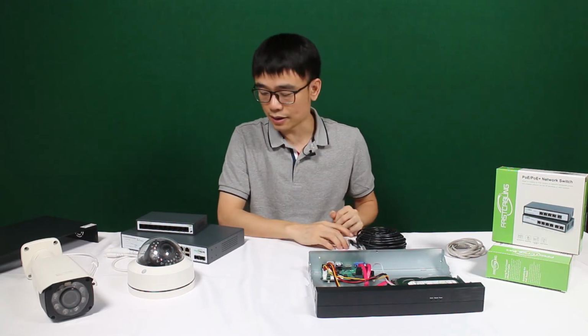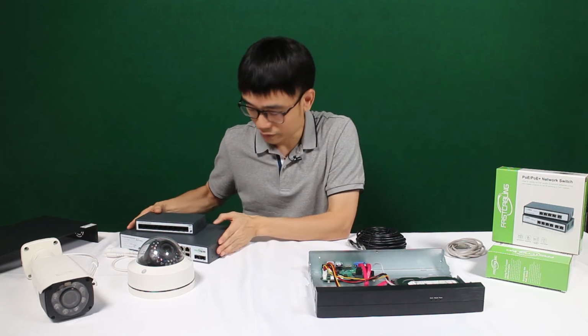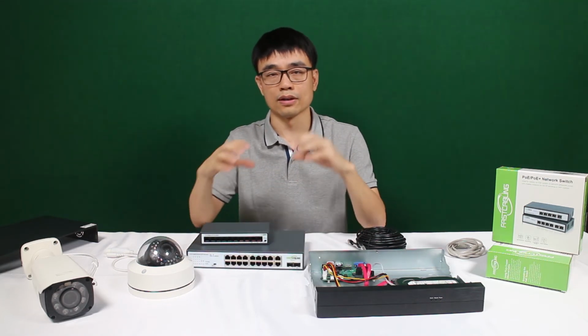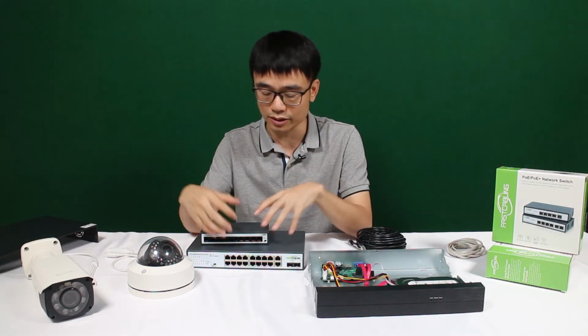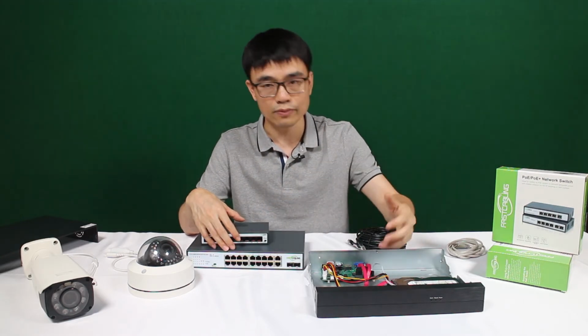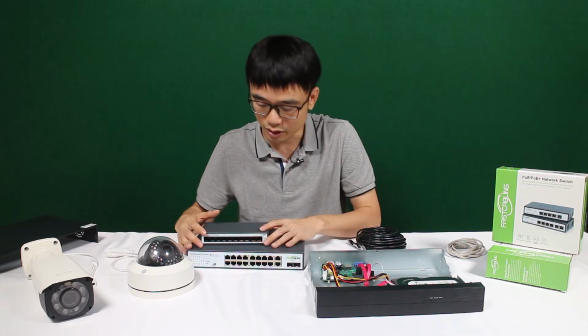Okay, now the next thing is the switch. We need this switch to set up the whole network, so we can connect the camera to the switch. Even the recorder will be connected to the same switch. We've got two kinds of switch.